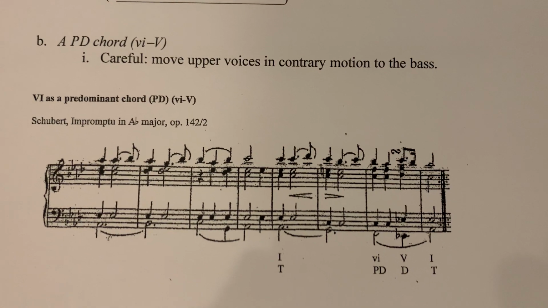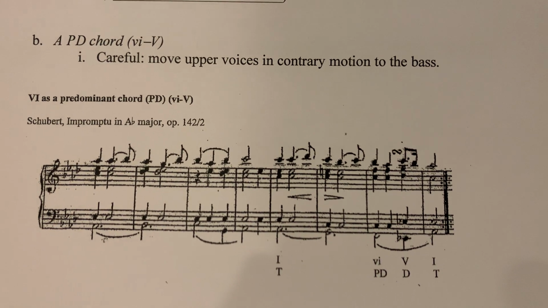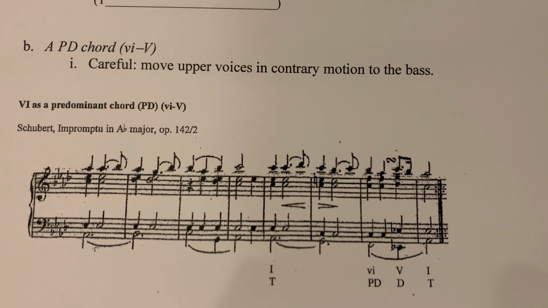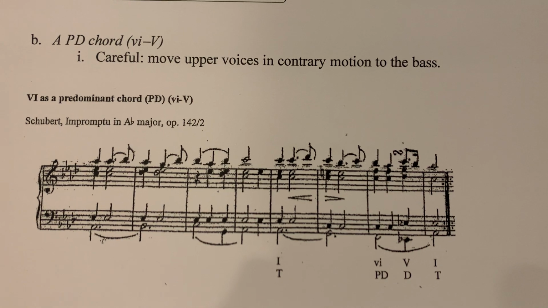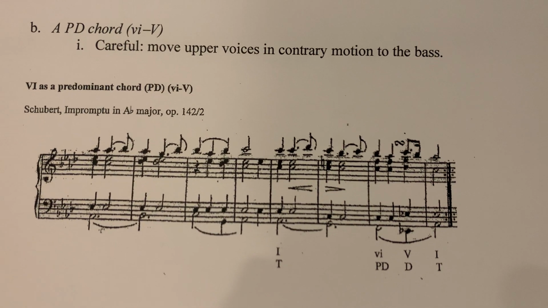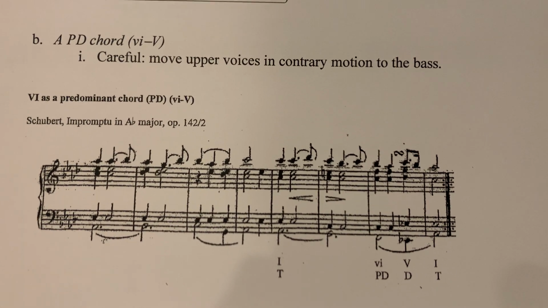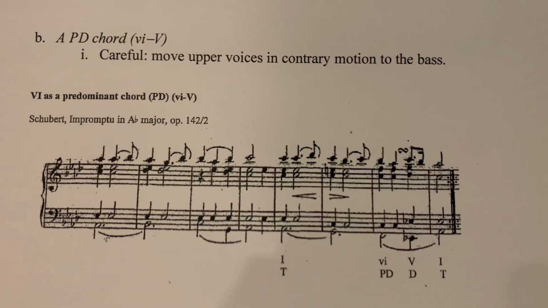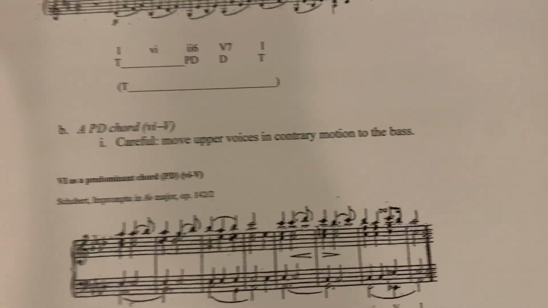So the main thing to be careful about if you are given this progression is just make sure that you follow the voice leading guidelines for stepwise progressions, group motions by step. So move upper voices in contrary motion to the bass. All right, let's go on now.